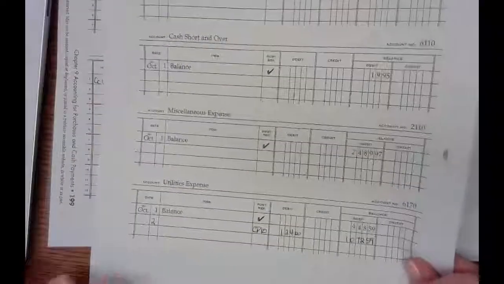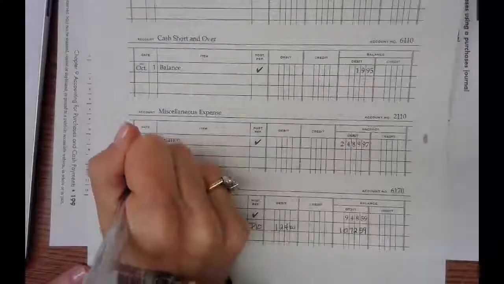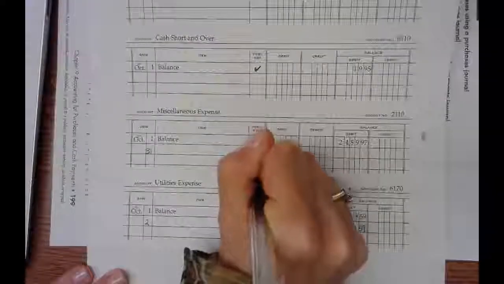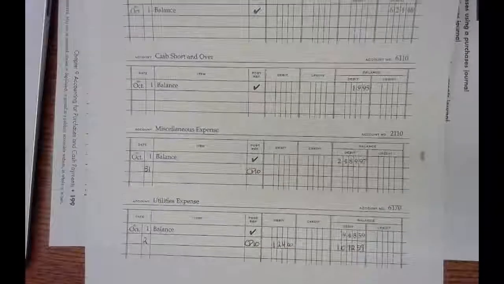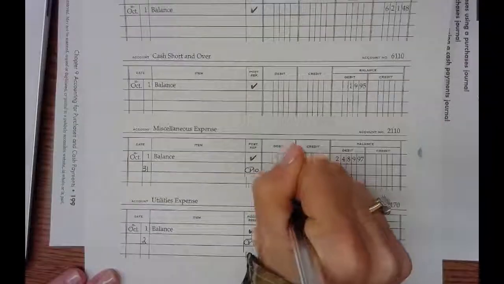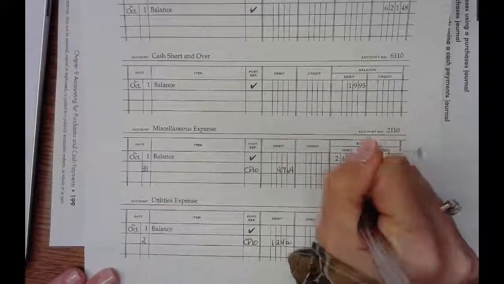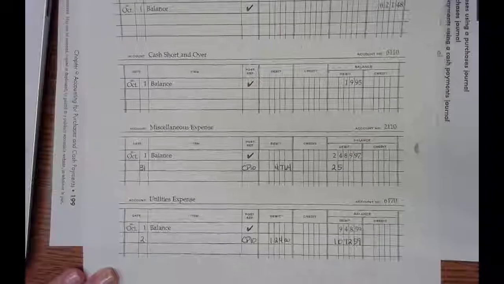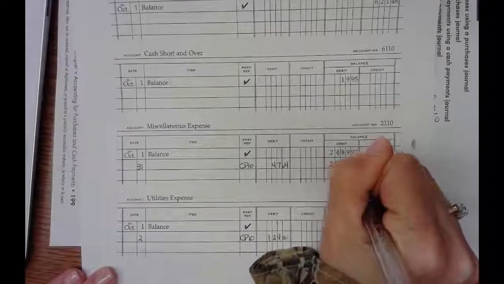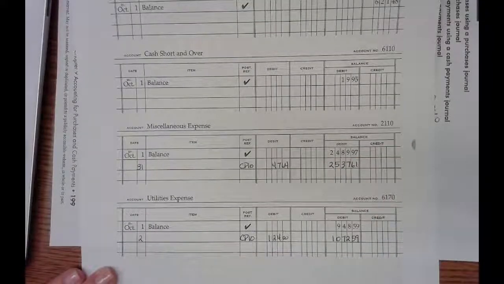Two more. Miscellaneous expense is a debit for $47.64. So here's miscellaneous expense on the 31st. CP10, it's a debit of $47.64. I add, my new balance is $2,537.61.